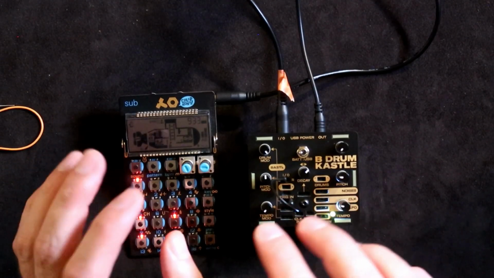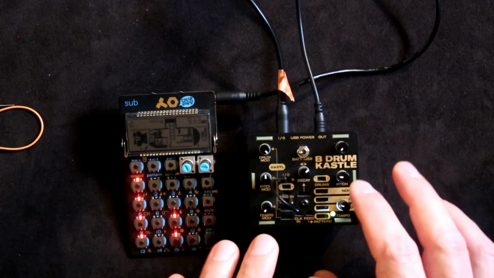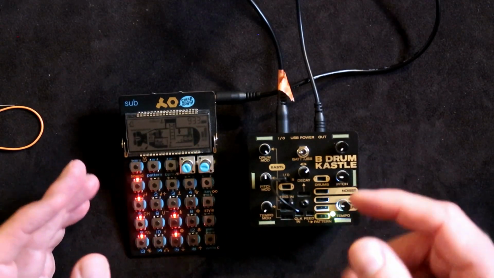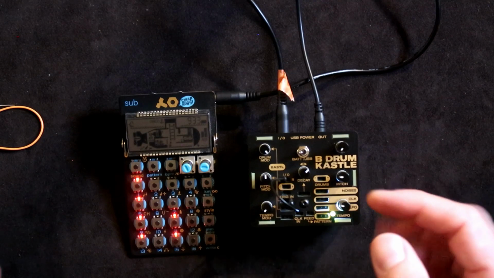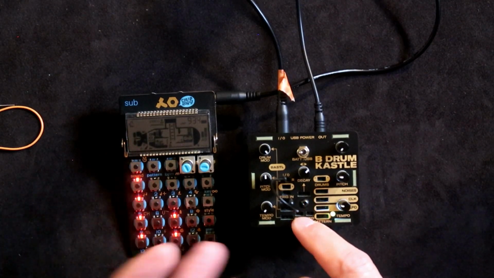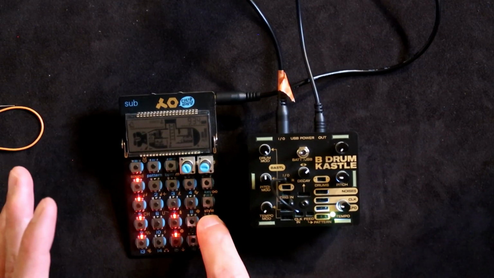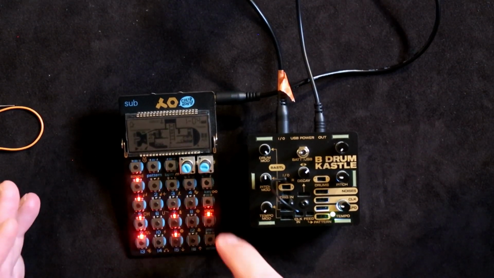Okay, brief aside, I'm back with the PO14 and just the aux cable and the drum. And remember that earlier in the video I showed you how the sync signal from the pocket operator is kind of weak. All it can do is trigger a single drum hit from drum modulation. So we get that.